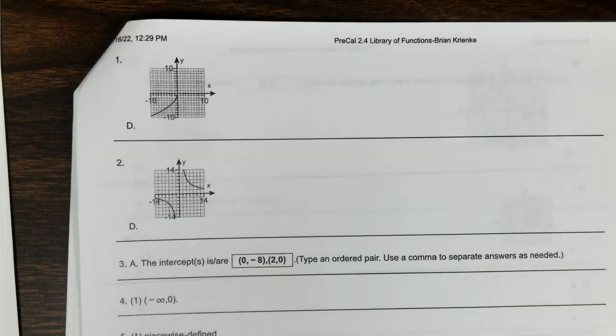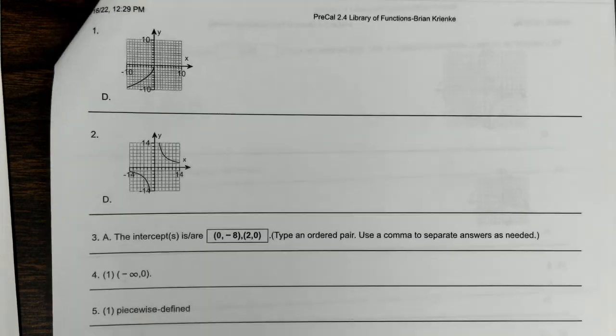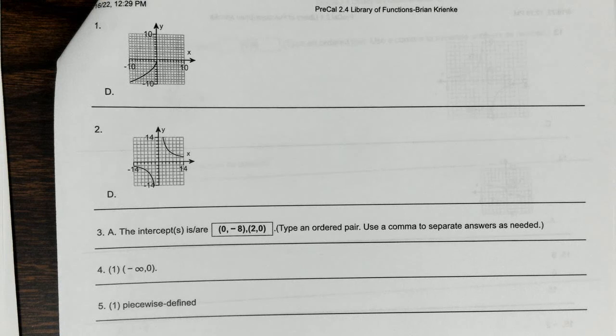All right. The rest of them were just the answers to it if you want to double check. Hope that helps.